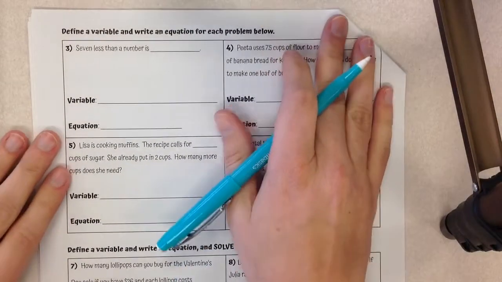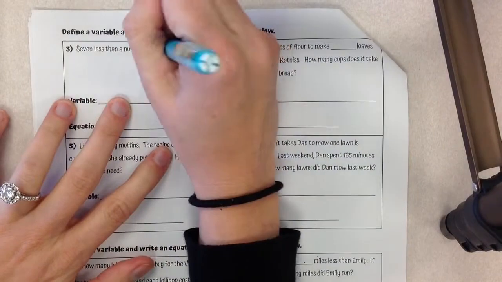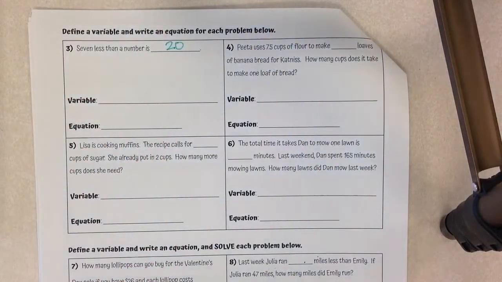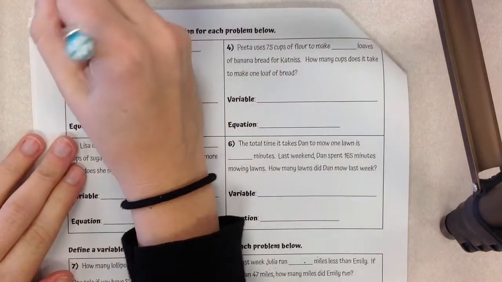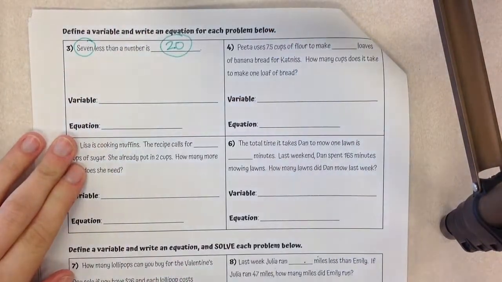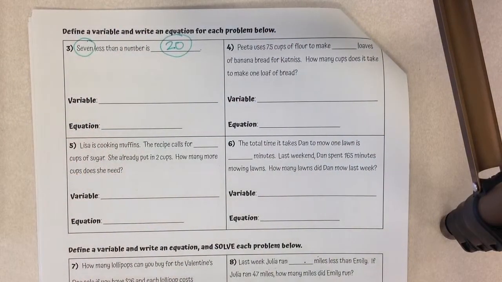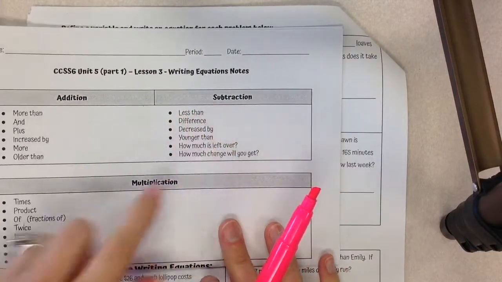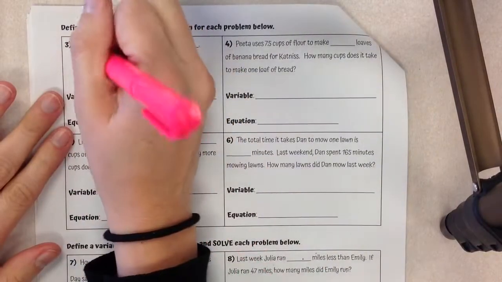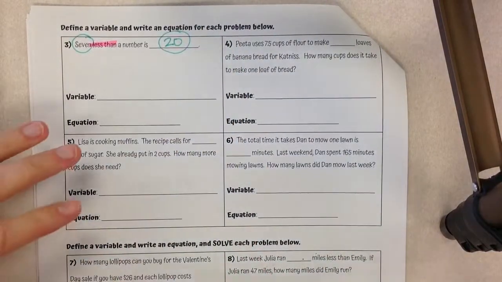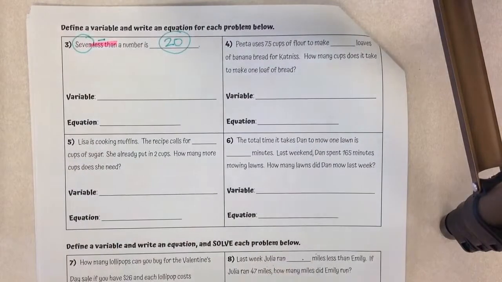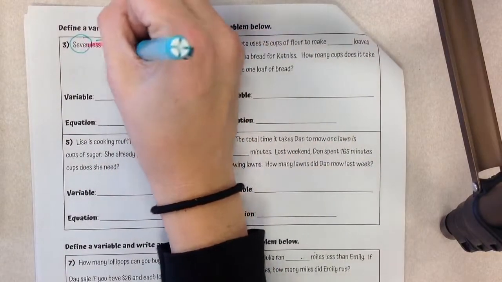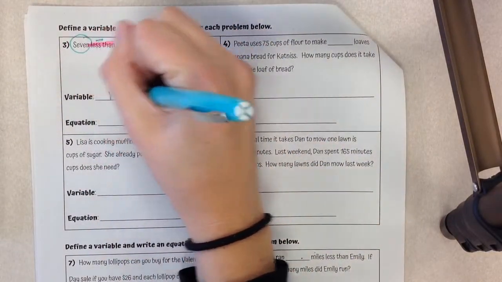All right, let's flip it over to the back. Number 3, 7 less than a number is 20. So first thing, I'm going to circle my numbers, 7 and 20. Next thing, I'm going to highlight the words that mean the operation. If I look on this chart here, less than tells me subtraction. So I'm going to highlight the words less than. I'm going to write a little minus sign because I know that I'm subtracting. So my unknown in this case, again, I'm going to underline, is a number. So n equals a number.